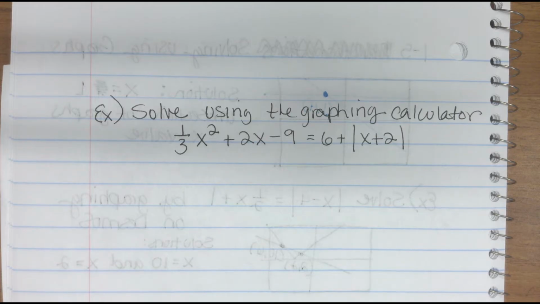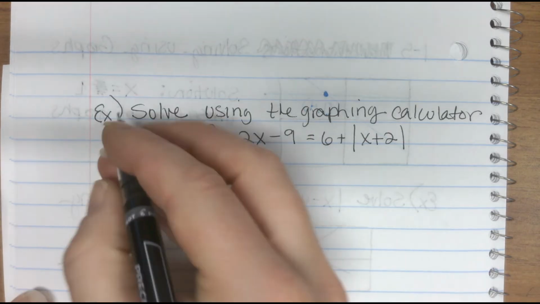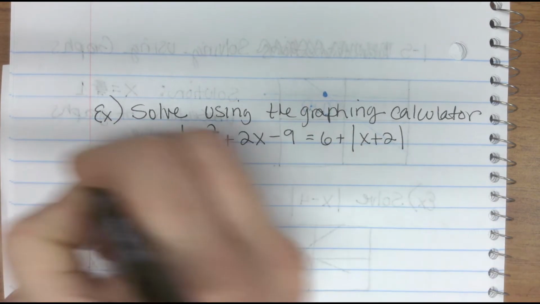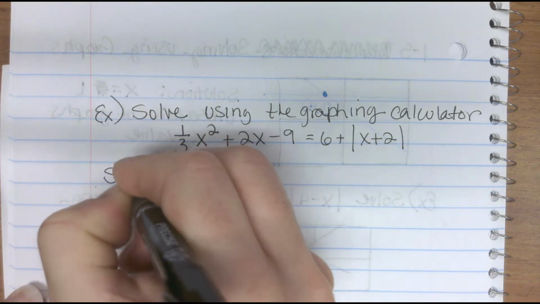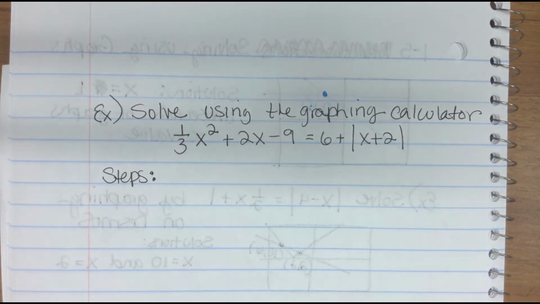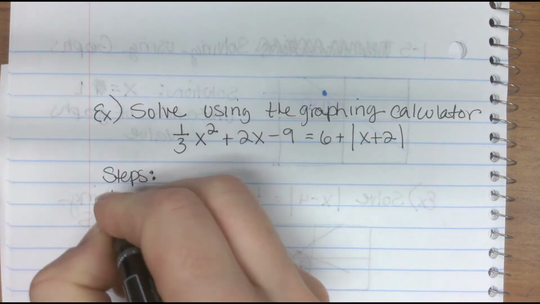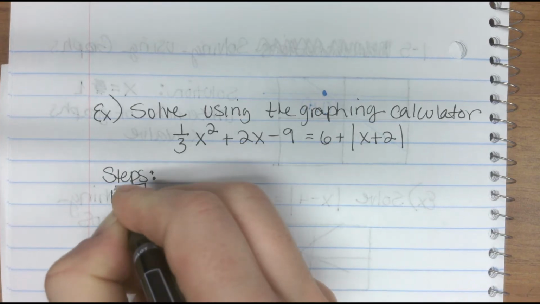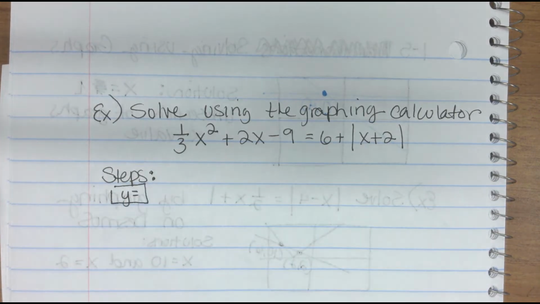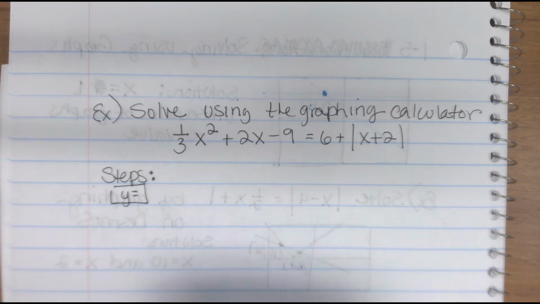Okay, so the very first thing we're going to do is turn our calculators on. I'm not writing that down, okay? I think you know this. And then after that, you're going to press the key that says y equals. I'll put that right there.